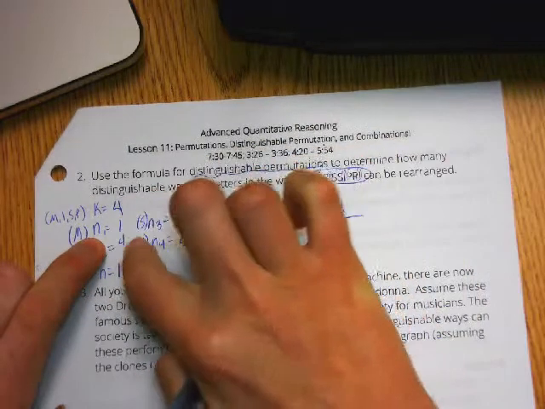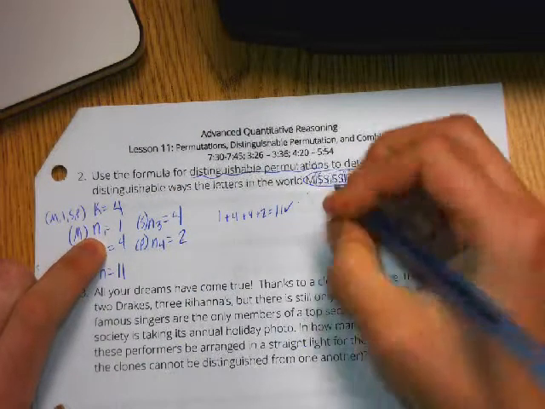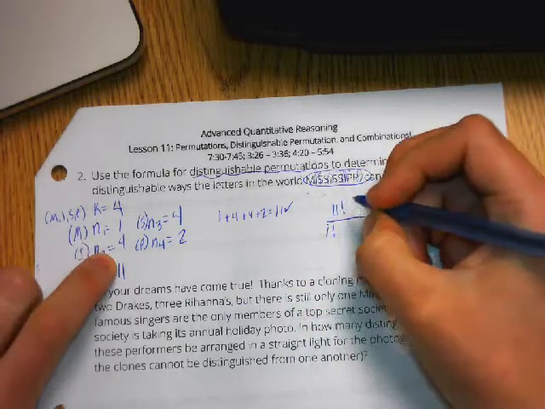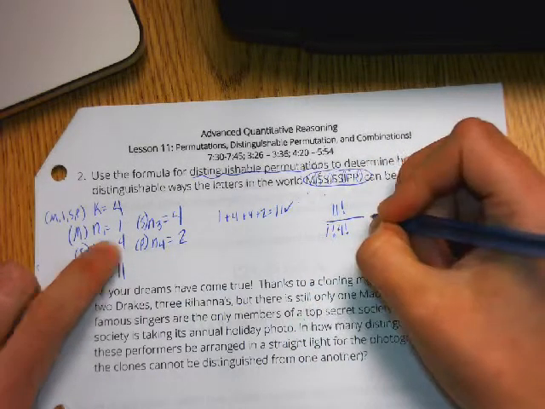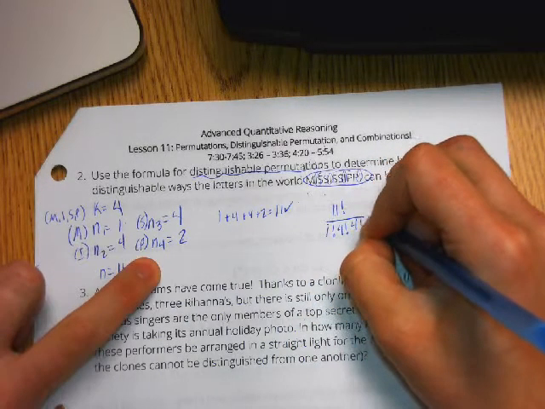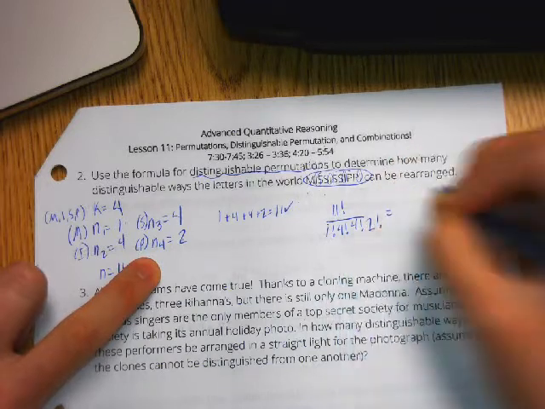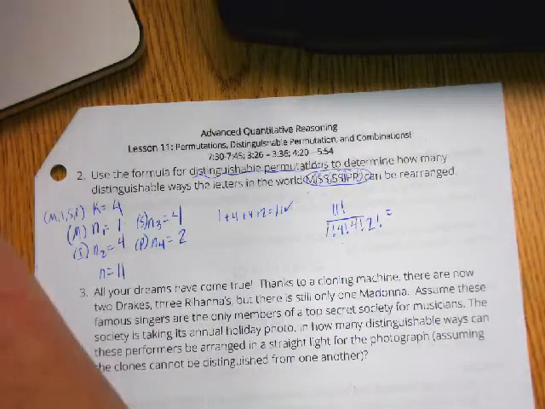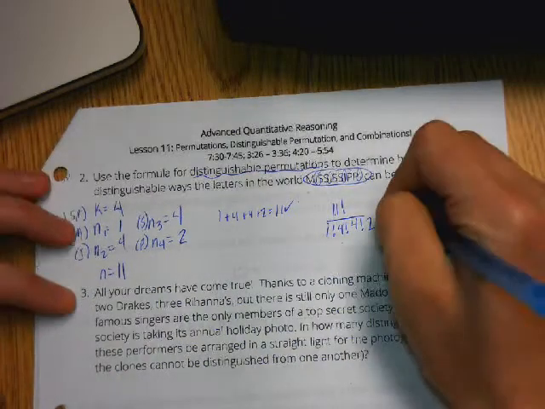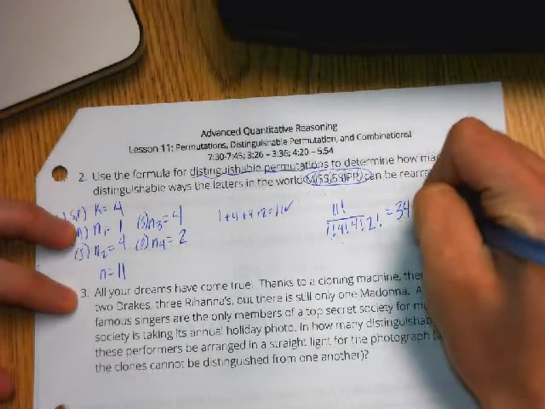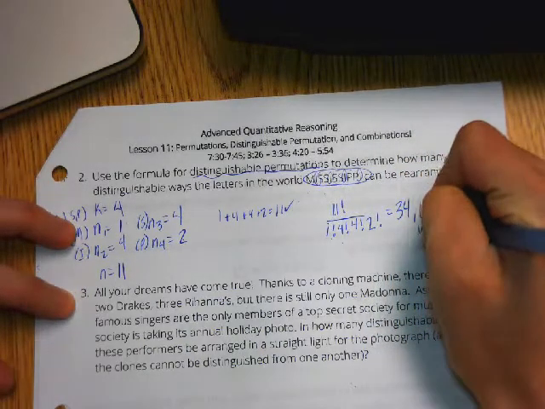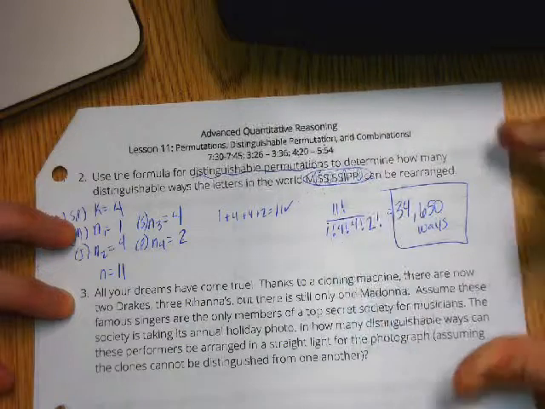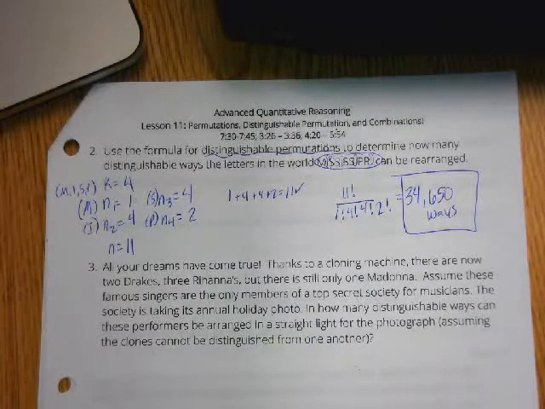So on top, I'm going to have 11 factorial. And on bottom, I'm going to have each of these factorials multiplied by each other. So 1 factorial times 4 factorial times 4 factorial times 2 factorial. So let me plug that in. You should get 34,650 ways. That's the total number of ways we can rearrange those letters.